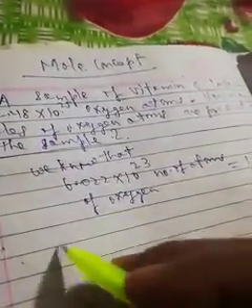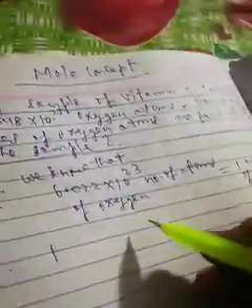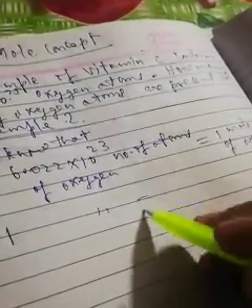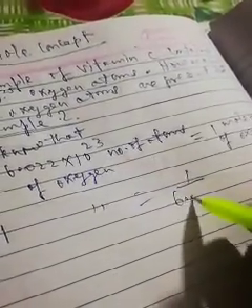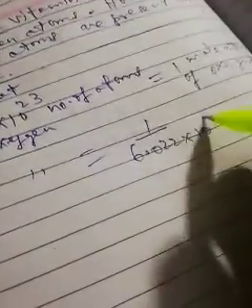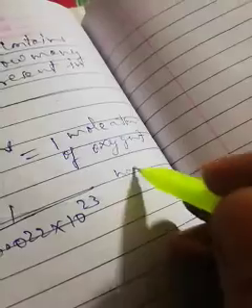So one atom will be 1 divided by 6.022 into 10 to the power 23 moles.